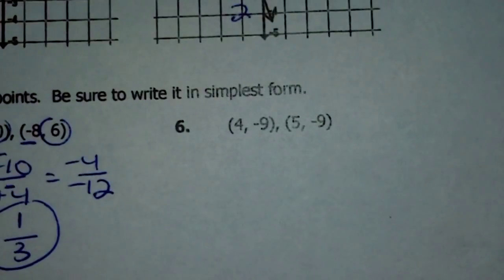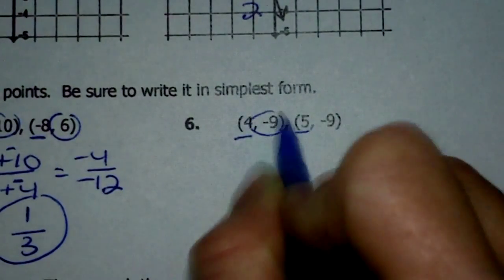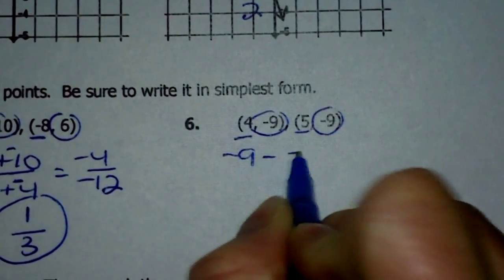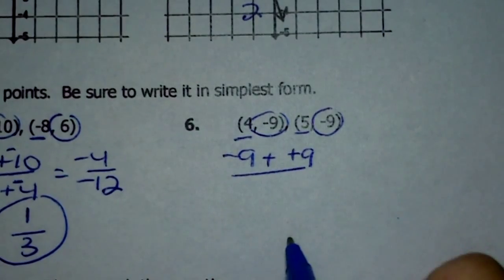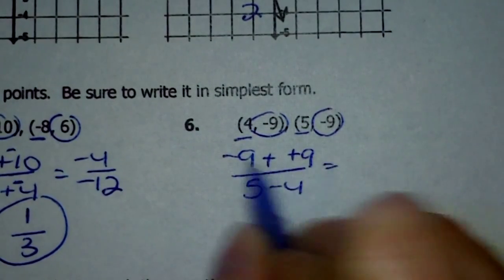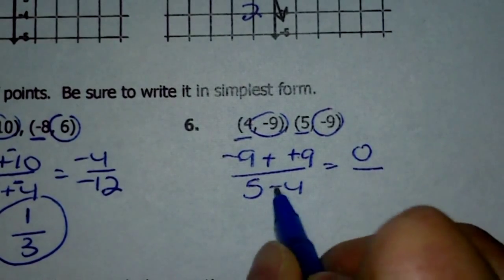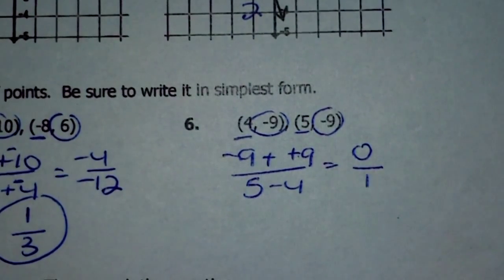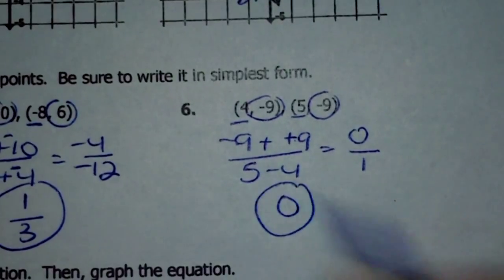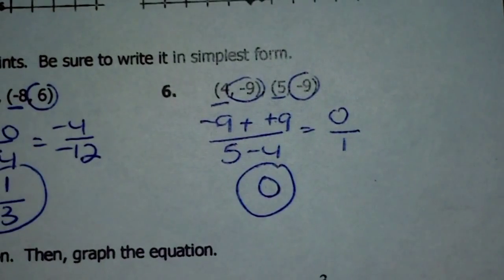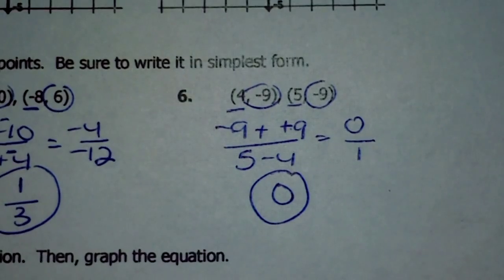All right, for number 6, I'm going to underline, circle, circle. -9 minus -9, or plus positive, over 5 minus 4 gives me, when you add opposites, additive inverse, you get nothing. And 5 minus 4 is 1. And 0 divided by any number is 0. So final answer, simplified form, just a 0 is all I need.